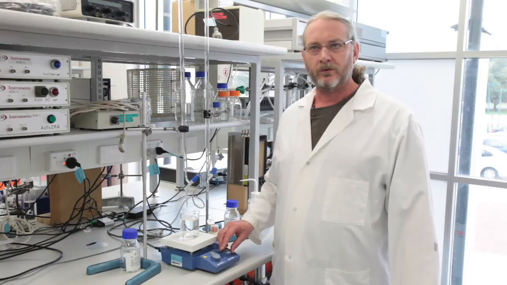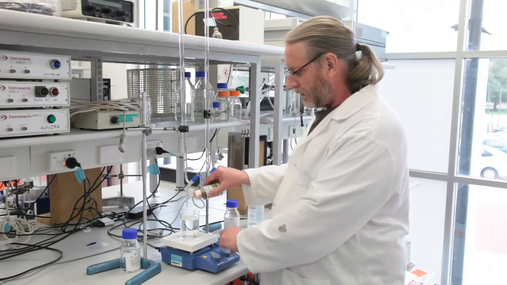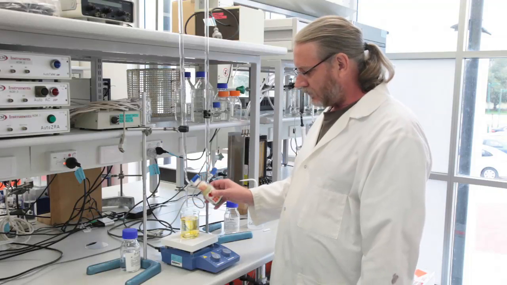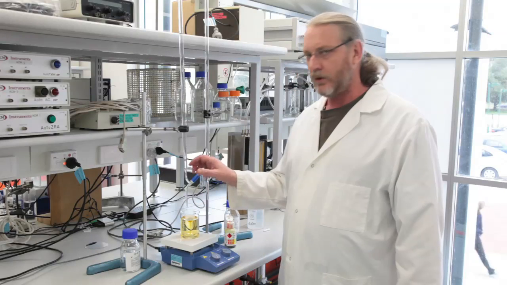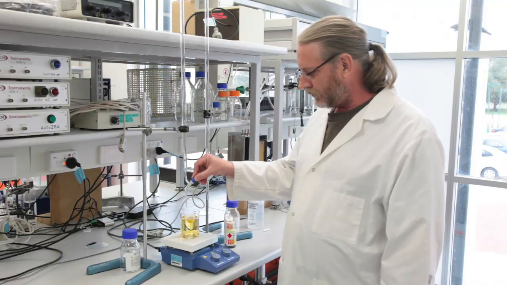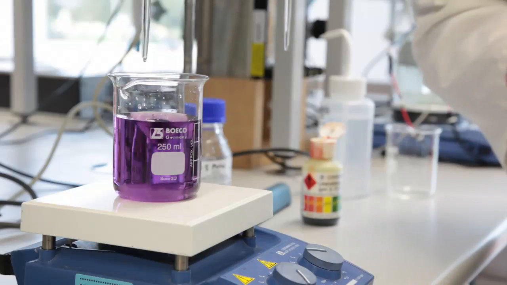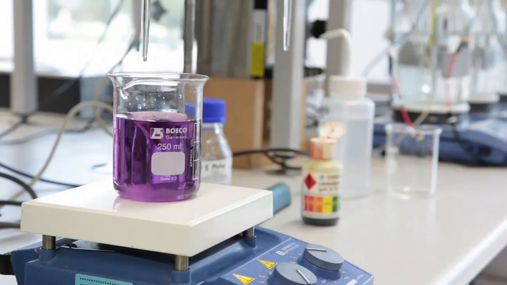If I repeat this experiment using the addition of a strong base, again I see that using water I go from the yellow colour of the neutral solution, and a small addition of sodium hydroxide gives me the blue-violet of the basic solution.